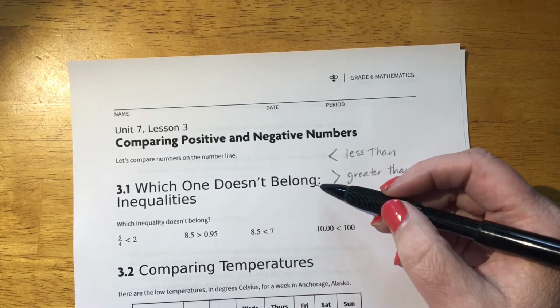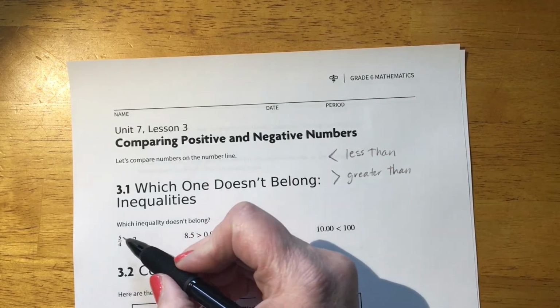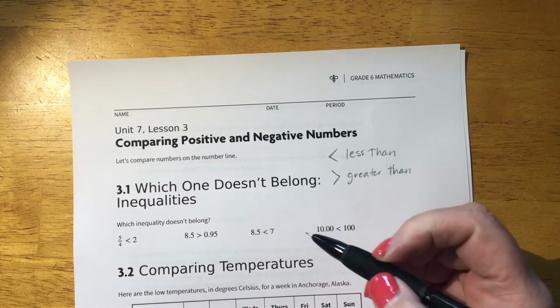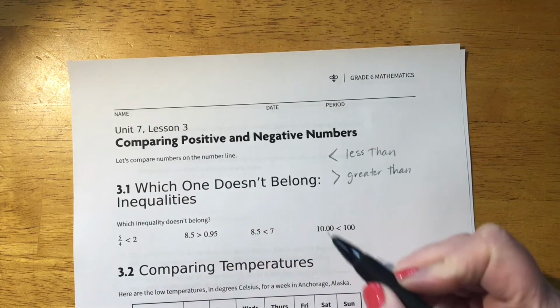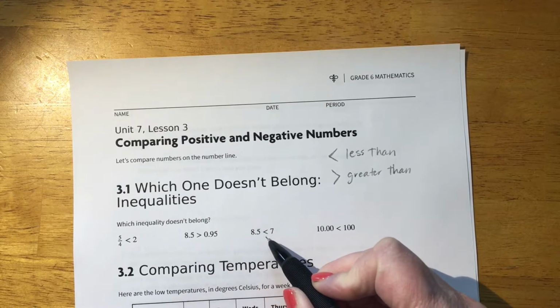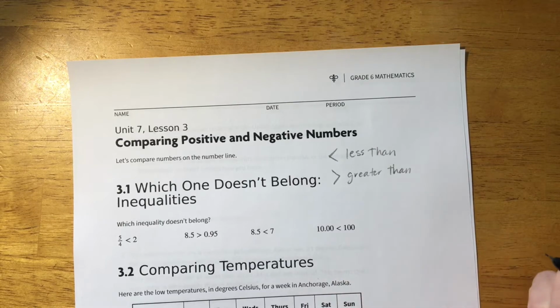Which one doesn't belong? Which inequality does not belong? Okay, so this says that 5/4 is less than 2. 8.5 is greater than 0.95. 8.5 is less than 7. And 10 is less than 100.